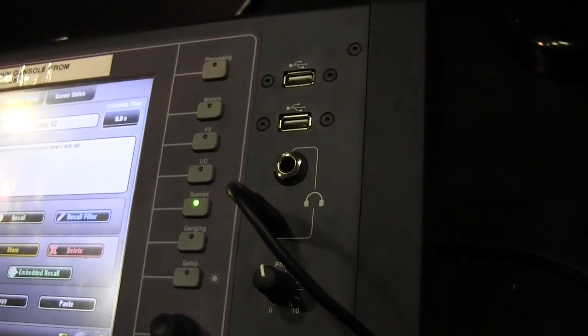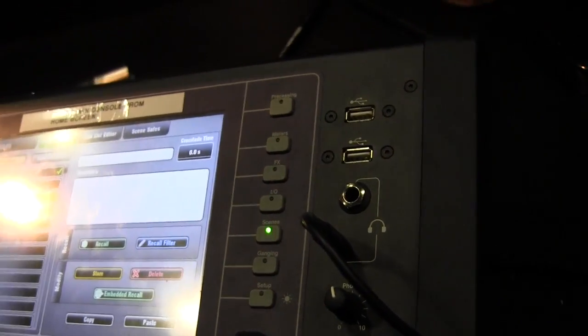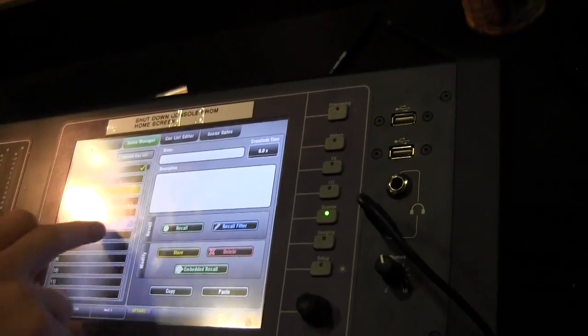We have scenes down here. There'll be a later video on how to make scenes for big shows, but that's done from right here.